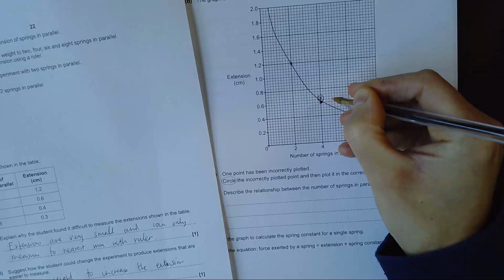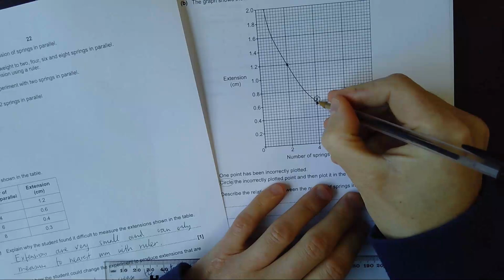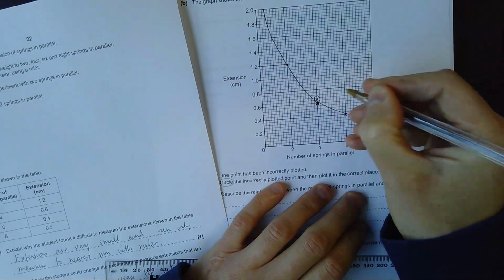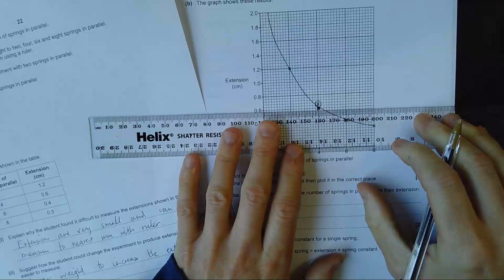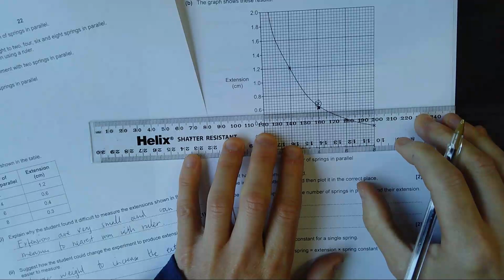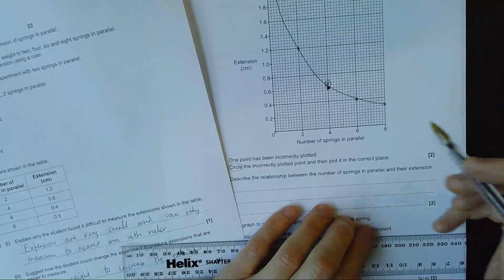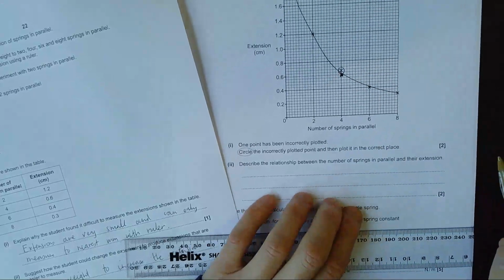I haven't drawn that very well, have I? It's a good idea actually just to use your ruler to help you find the right spot on there. So that's the 2 marks for there. 1 mark for circling and 1 mark for the correct plot.